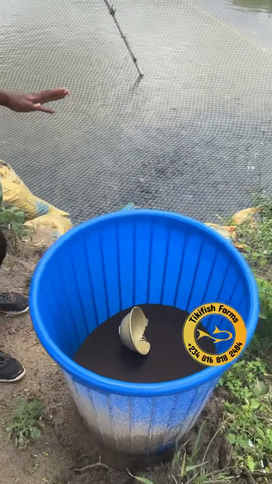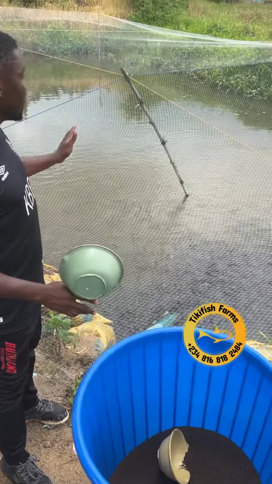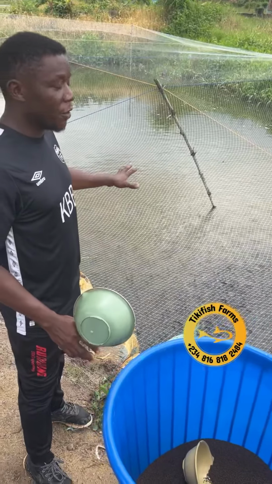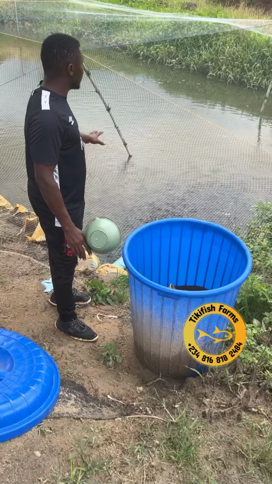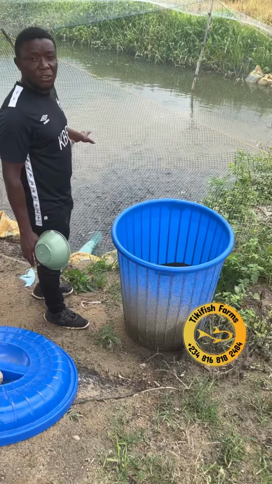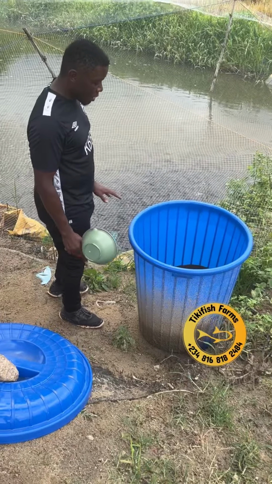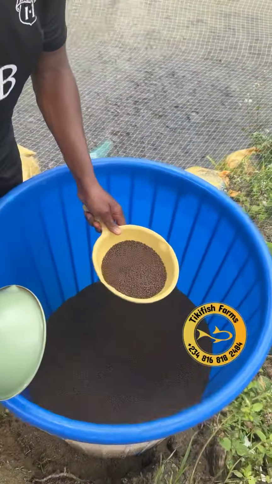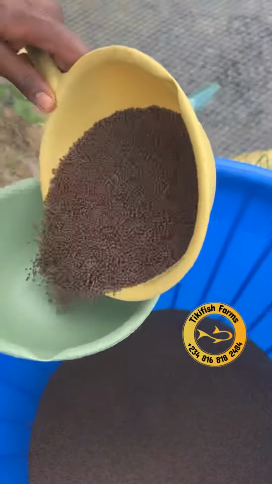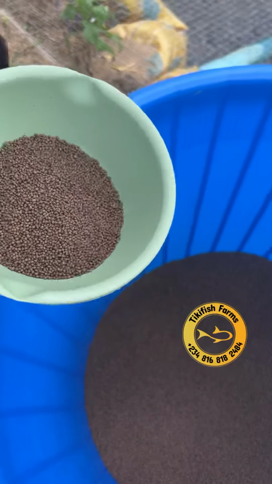Again, this is another pond. We have 10,000 pieces of fish here. They are just about 19 days from juvenile stage and they are still consuming 2 mm floating catfish feed.